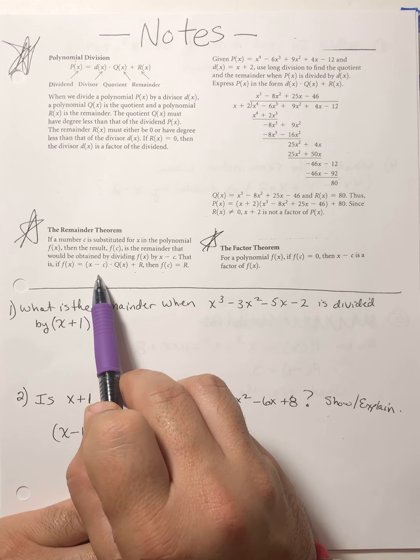So I literally could do f of negative 2 and plug in negative 2 for all of those spots: negative 2 to the 4th minus 6 times negative 2 cubed plus 9 times negative 2 squared plus 4 times negative 2 minus 12. I know it's a lot.